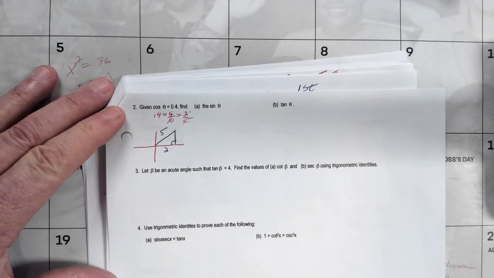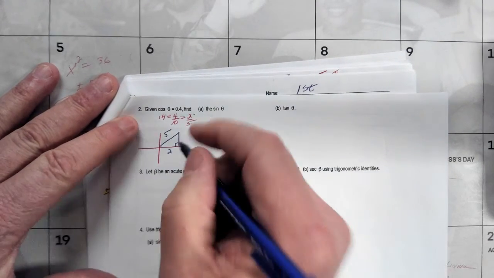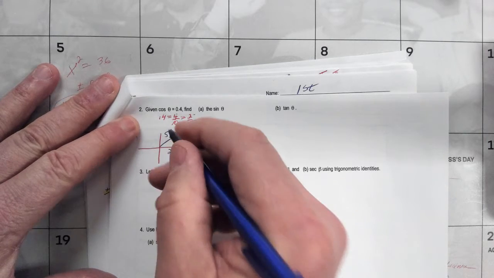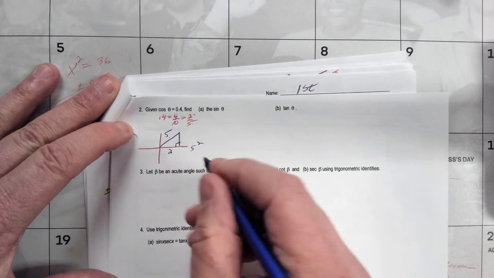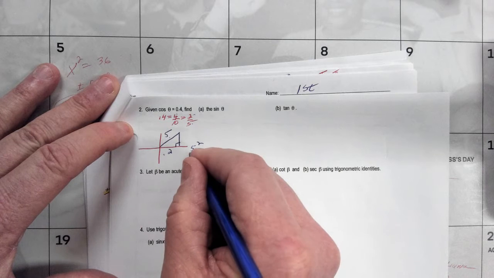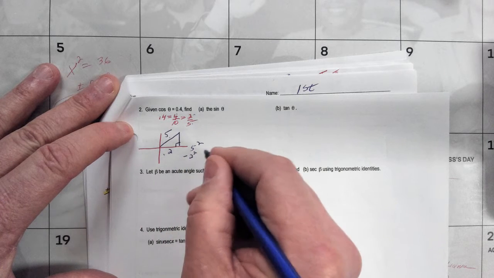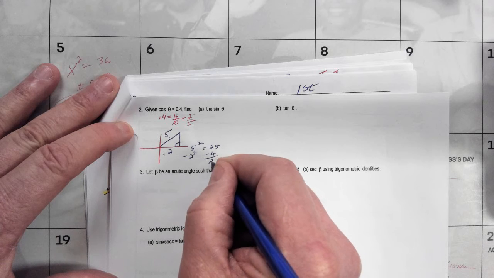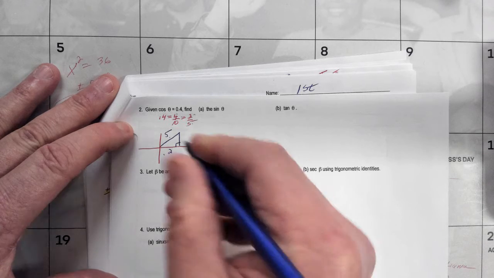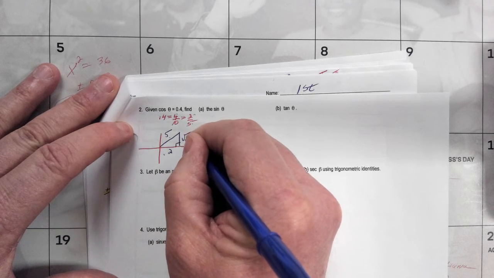So just like I did the last problem, I know I have a hypotenuse, that's 5 squared, that's a leg, minus 2 squared. That's 25 minus 4, which is 21. Then take the square root. The missing side here is root 21.